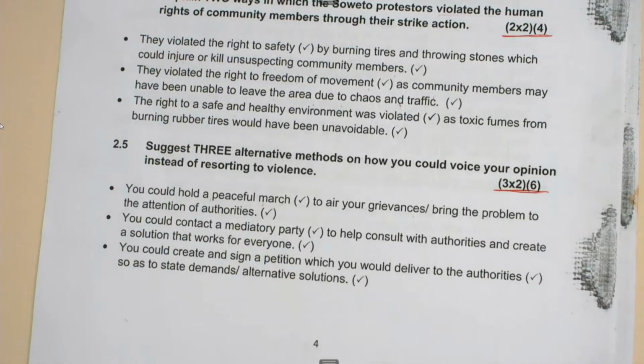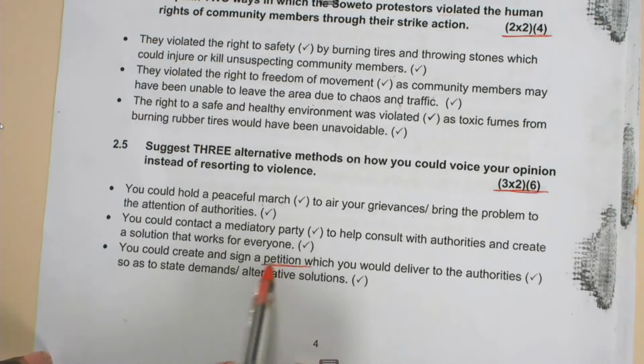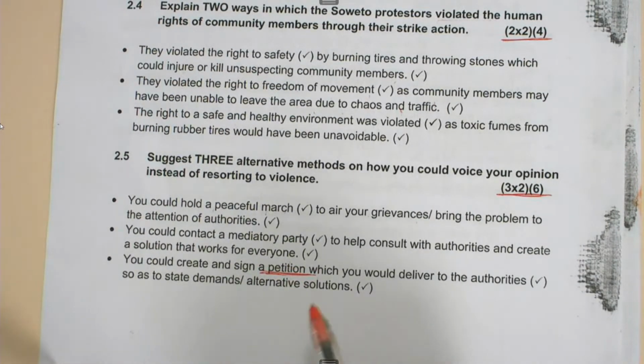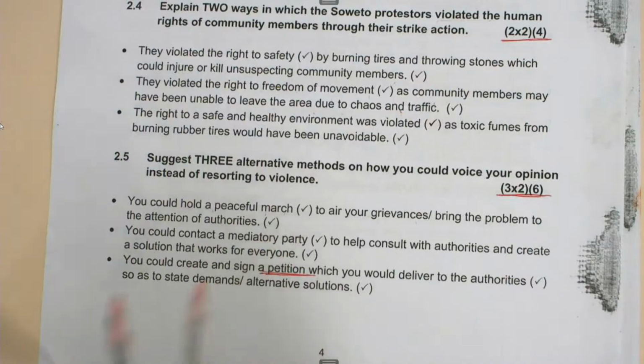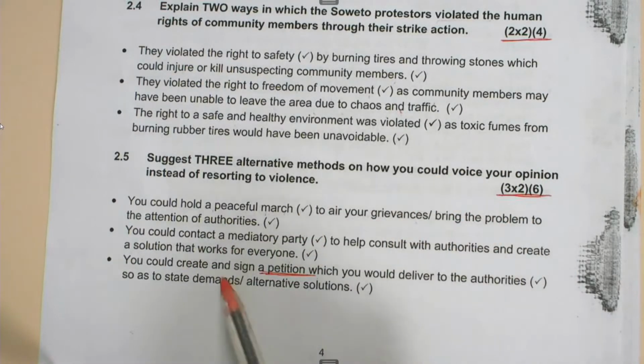The last one is you could create and sign a petition. Remember when we did democracy and human rights, this is very important. It means they are coming up with the solutions already to the problem, or there are better methods rather than resorting to violence.